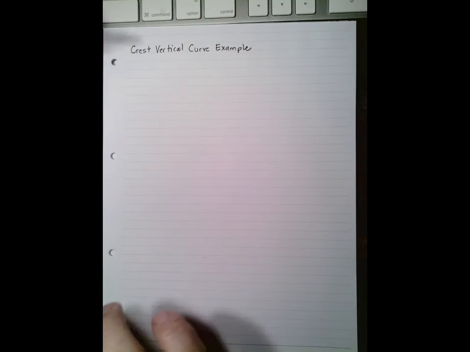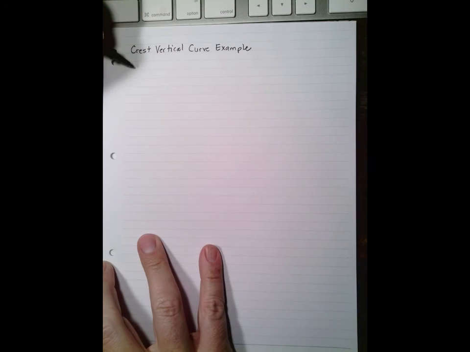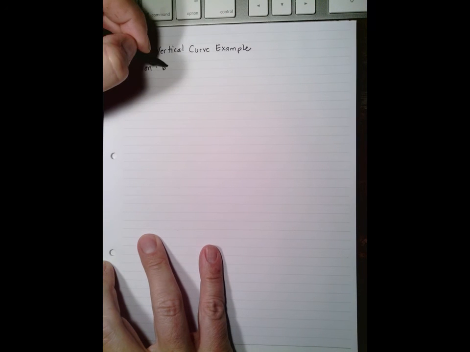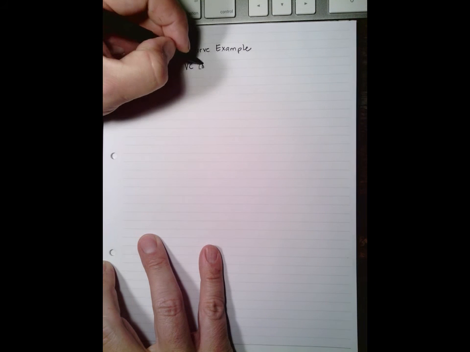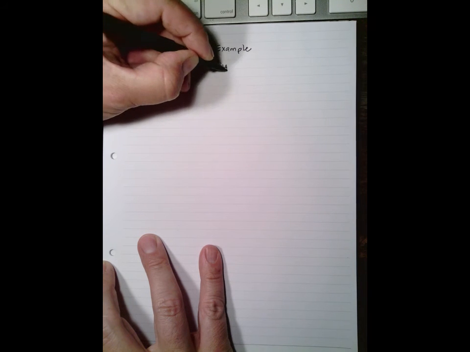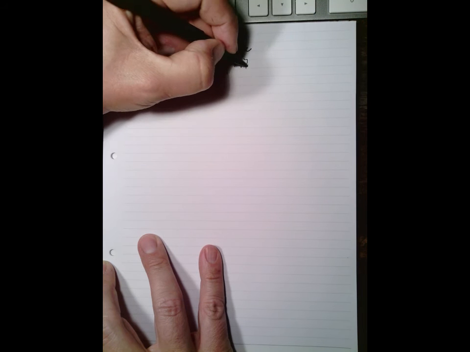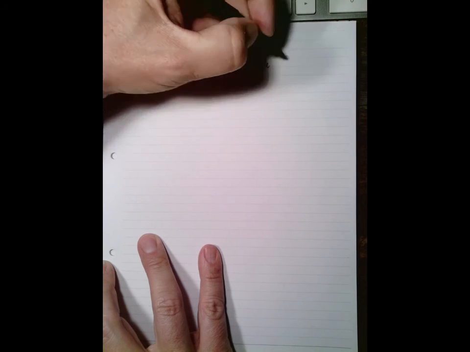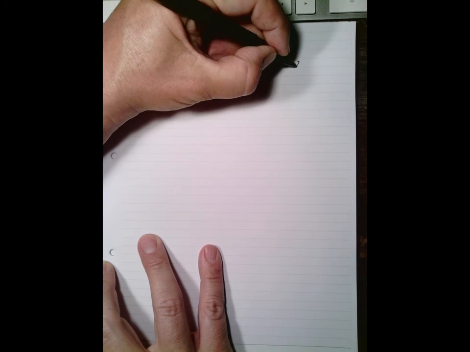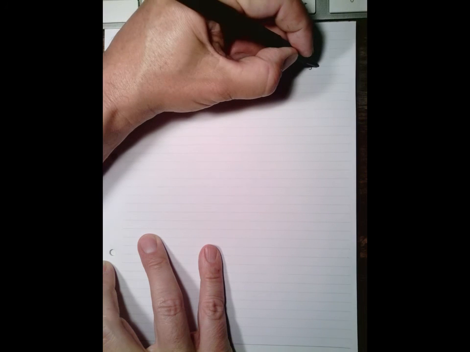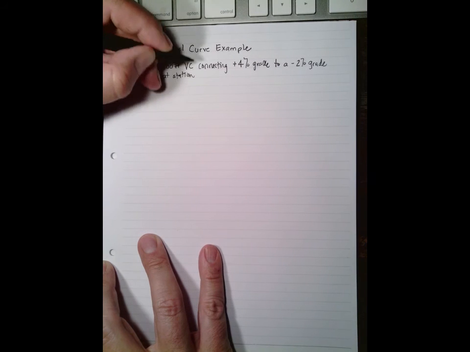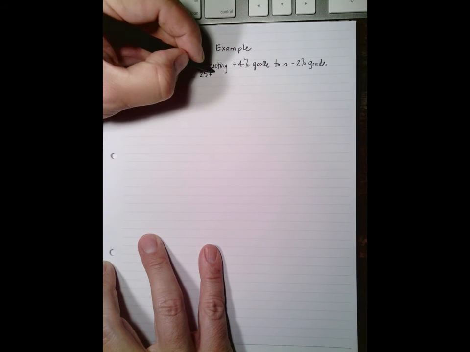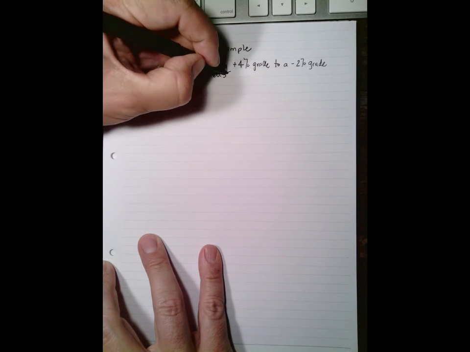Okay, this is an example of a crest vertical curve. So we're given some information. We have a 600-foot vertical curve connecting a plus 4% grade to a minus 2% grade at station 25 plus 60.55.